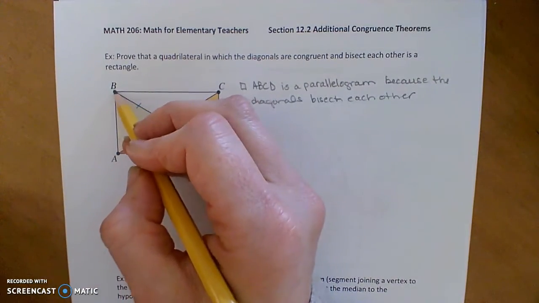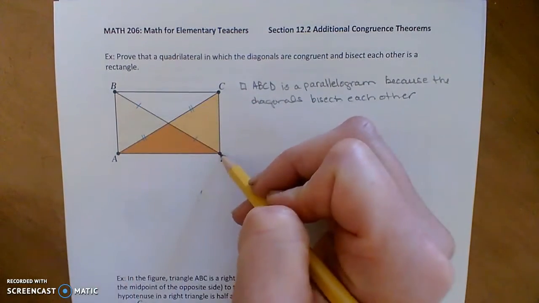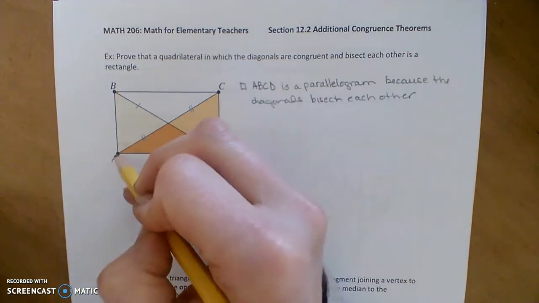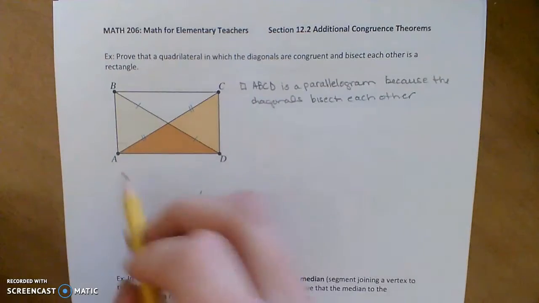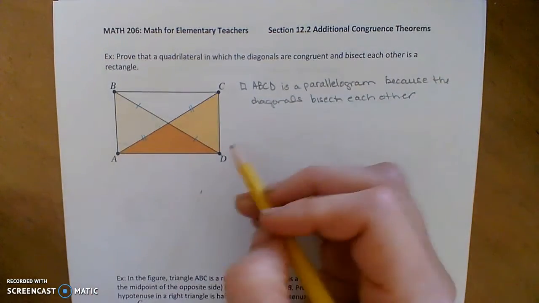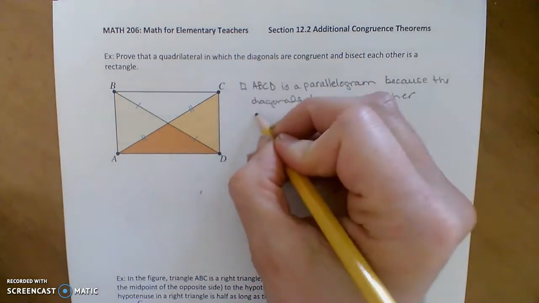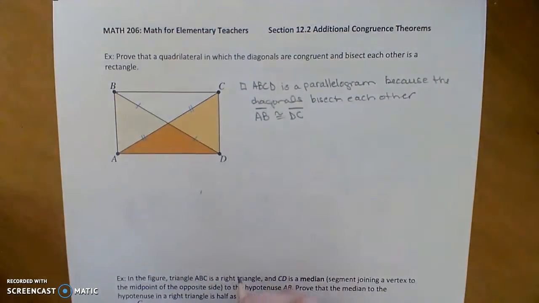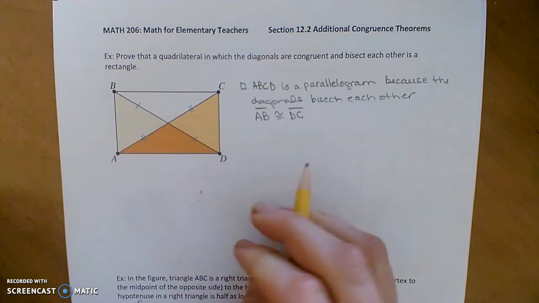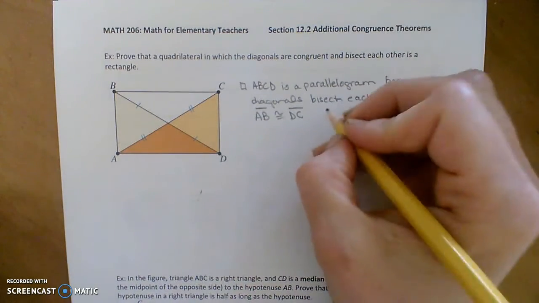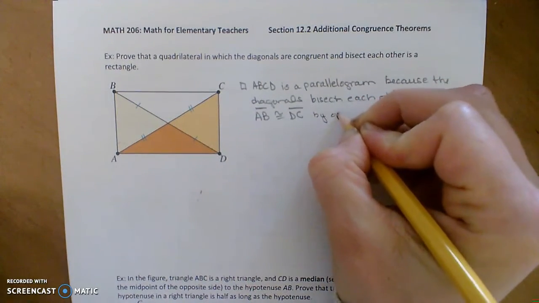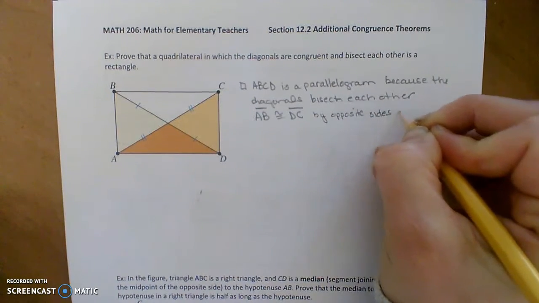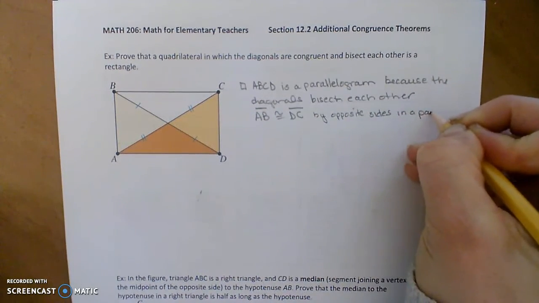So let's take a look at triangle ABD and triangle DCA. First of all, AB is congruent to DC because opposite sides in a parallelogram are congruent.